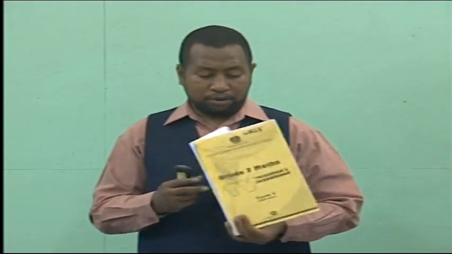Before we go through the parts of the circle, receiving teacher, the lesson for today is in your teacher's guide, which is the yellow book, on page number 25, lesson number 56.